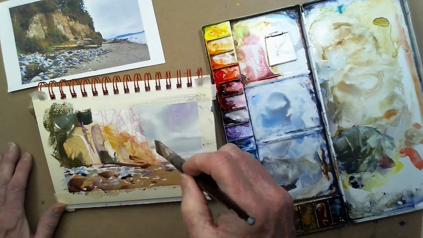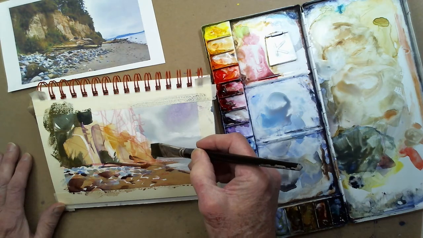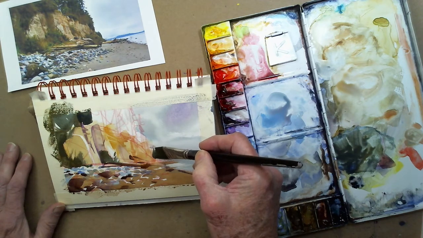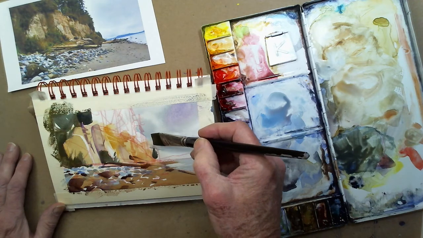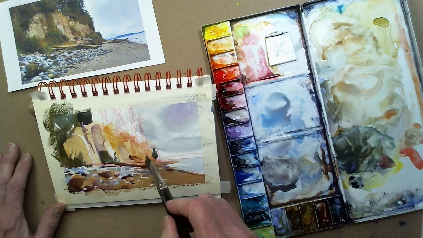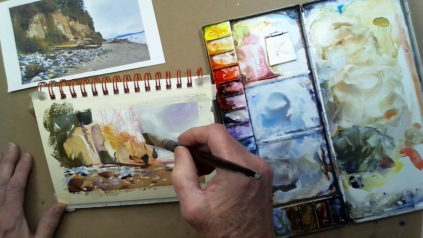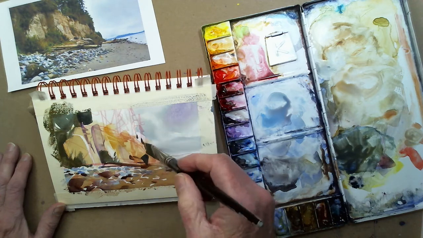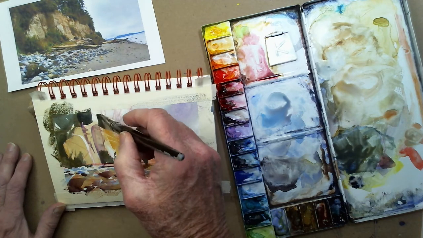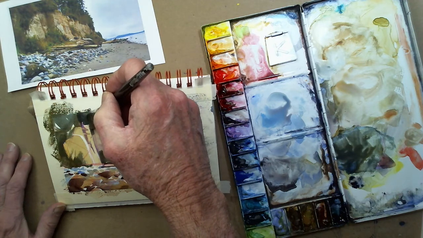I'm going to get a little darker with this. I'm going to define this slope and this bush all at the same time. That's that little guy back there. And I can just start going along the edge here and defining this cliff, these bluffs a little bit better.